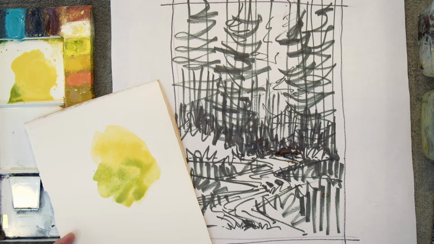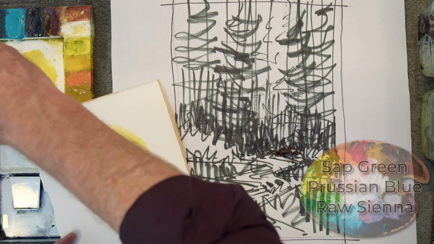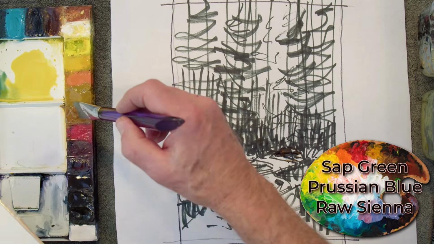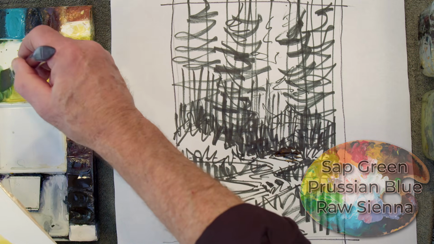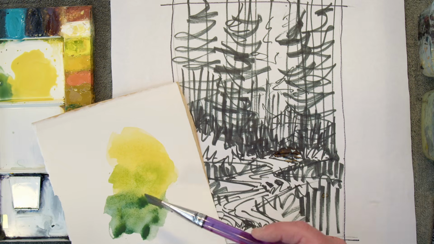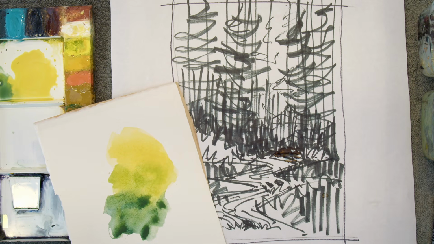And as we get darker in our forest, we'll add maybe a little more sap green. We'll add some Prussian blue. We'll add some raw sienna. When you add those things, you're going to have a much darker green going on. Between those three, we should have a pretty beautiful combination. It's a pretty nice chunk of the spectrum right there.